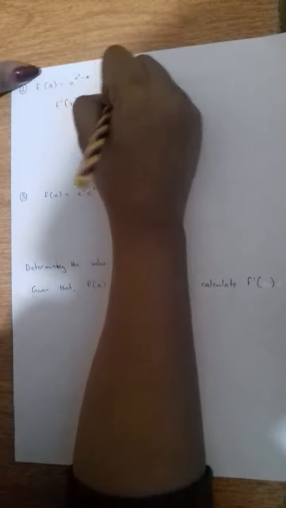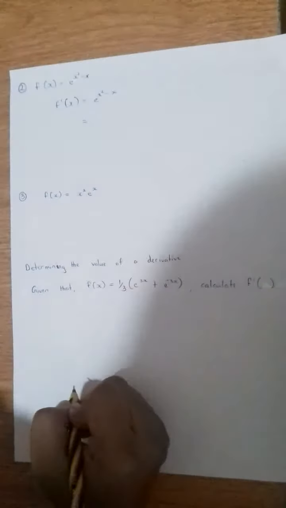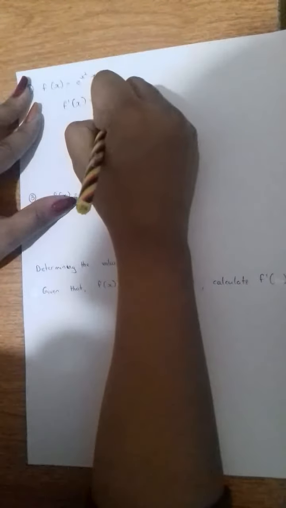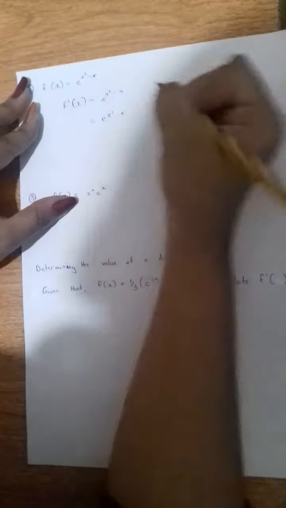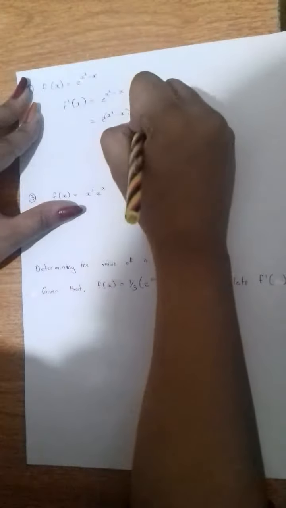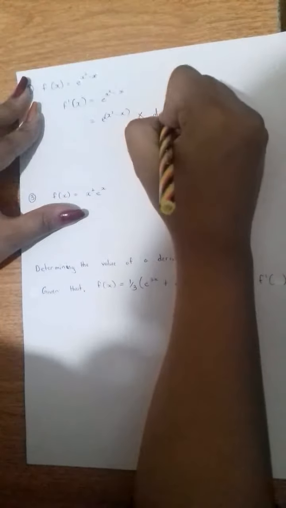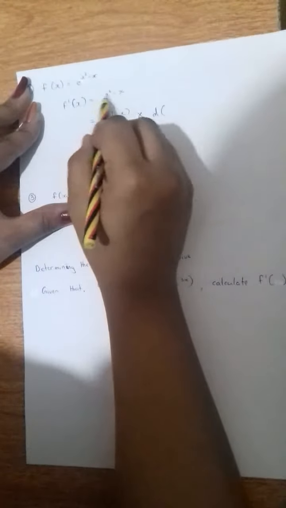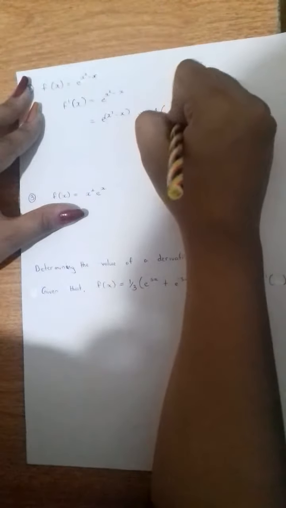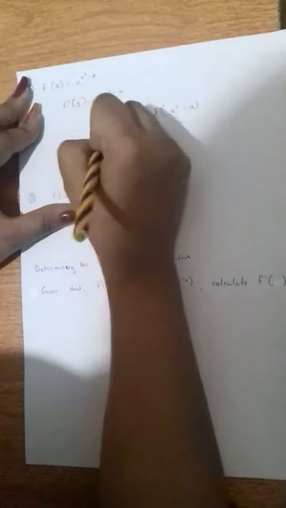That's x squared minus x. As we said, we have the original function, which is going to be e to x squared minus x, times the derivative of the function here, that's going to be x squared minus x.